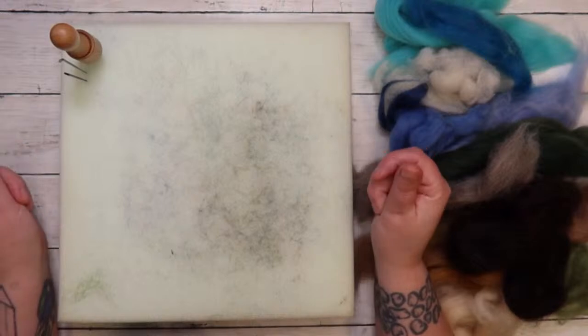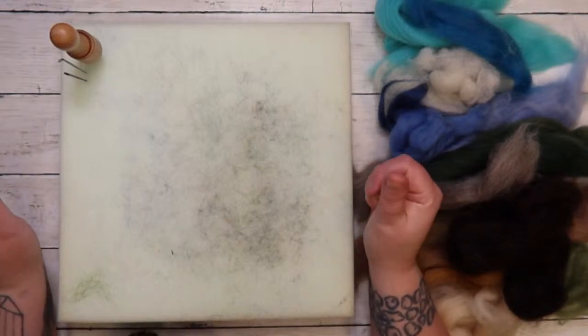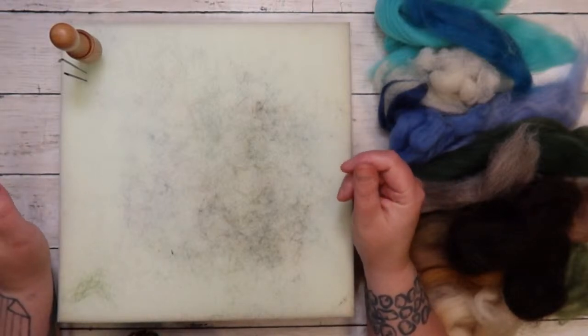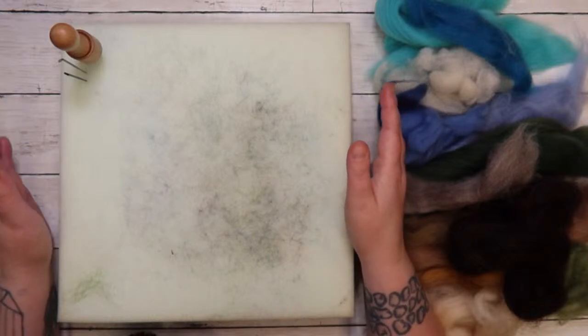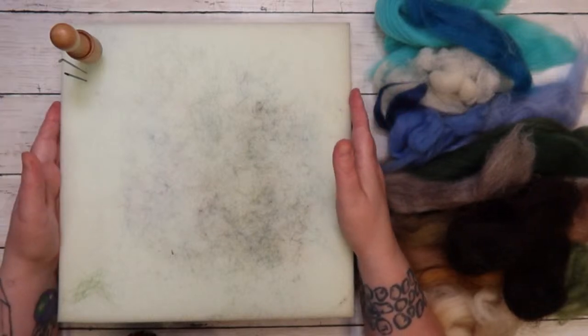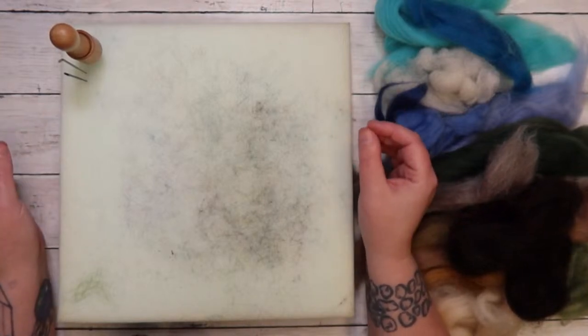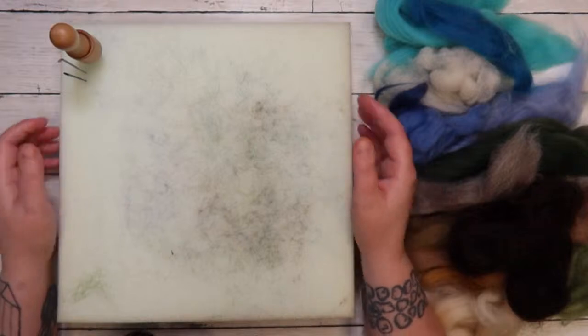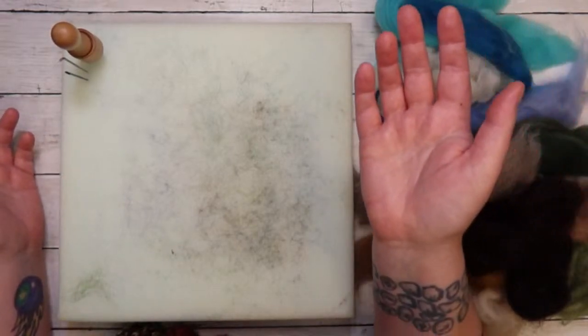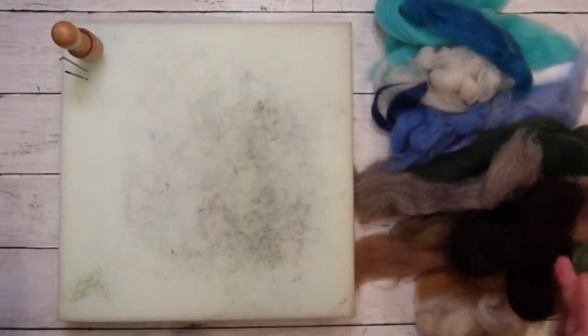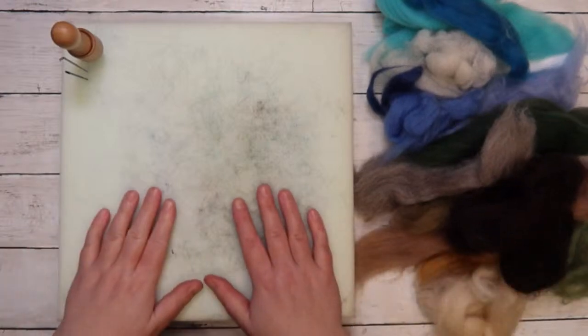So today I don't have one planned, because today what we're going to do is I'm going to show you how to plan and design your own one. What am I talking about? Your own picture, your own felting, which is very exciting.